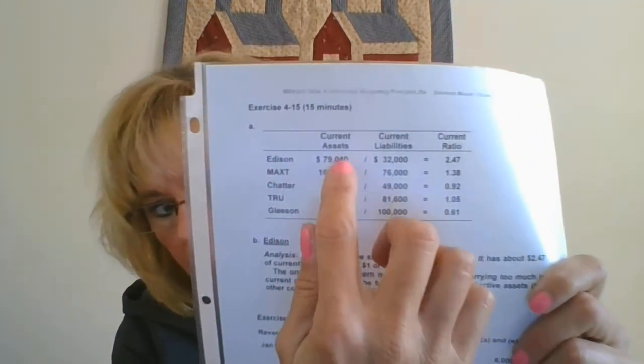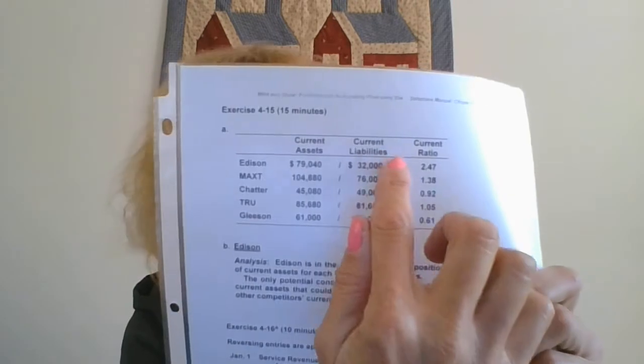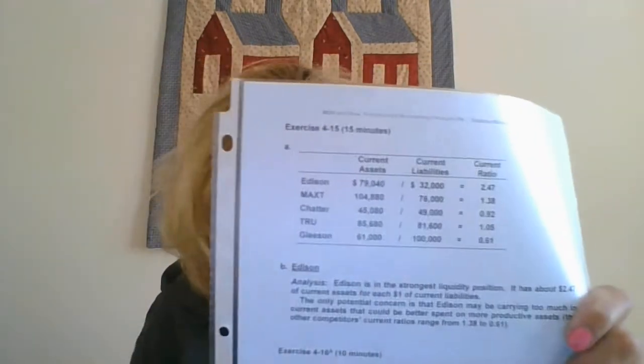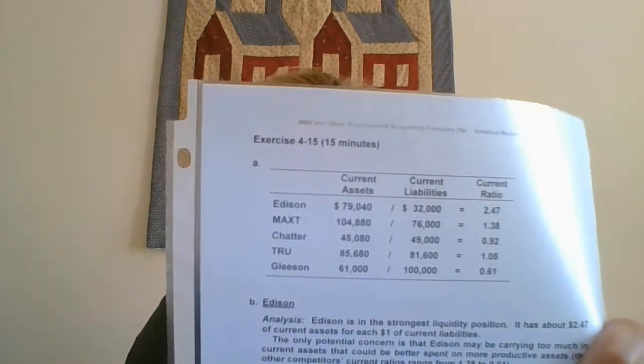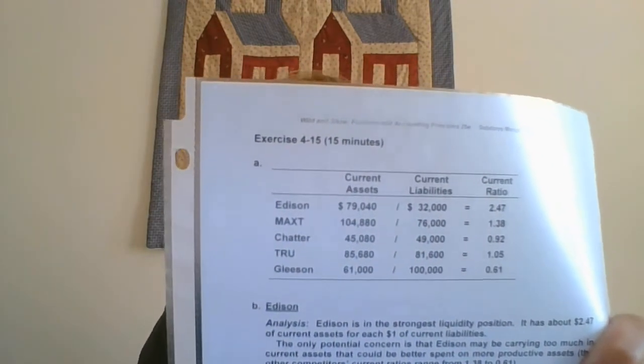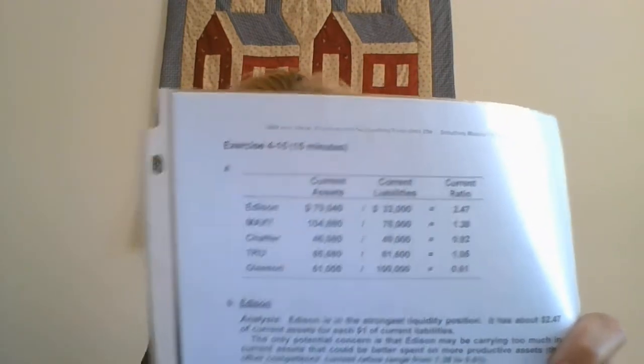So you had exercise 4-15, and this was some different companies here. And then again, you take the current assets and divide it by the current liabilities, and then that gives you their current ratio. And that's for every dollar in current debt the company has, that it assesses their ability to pay their current debt.